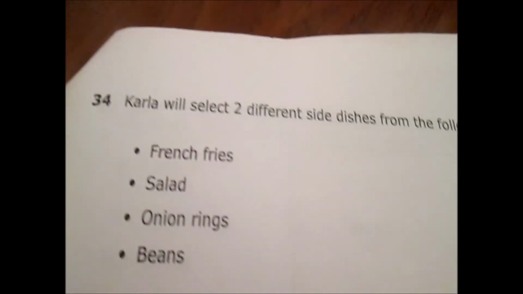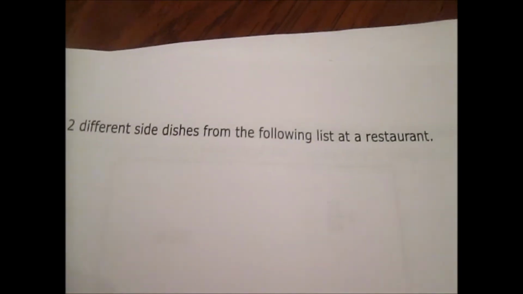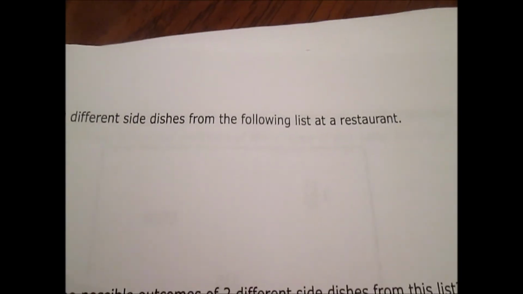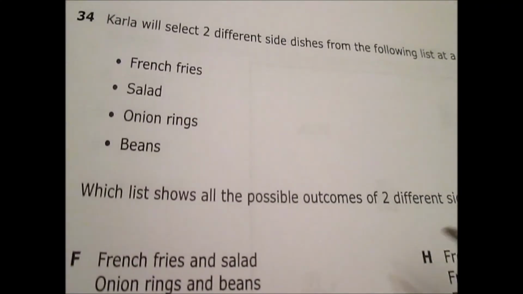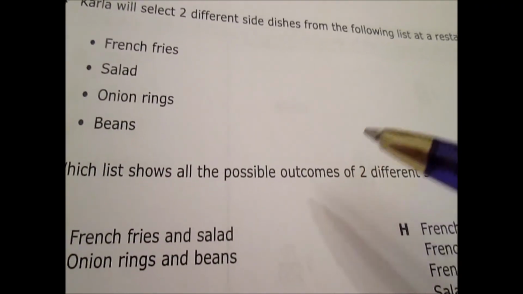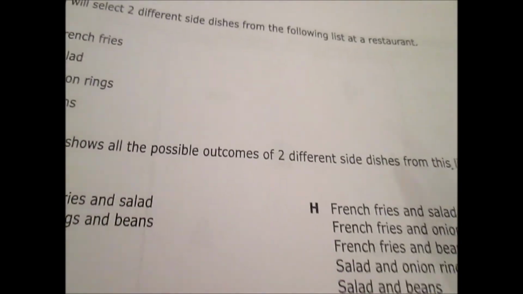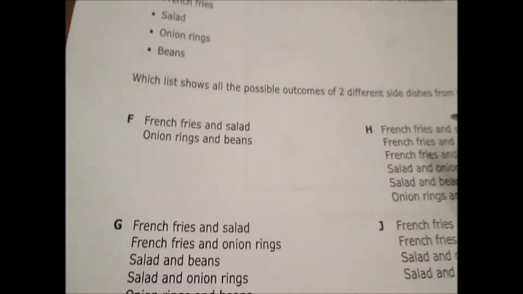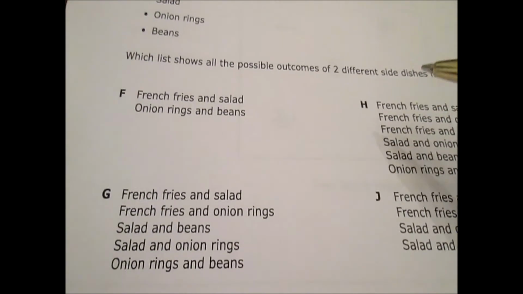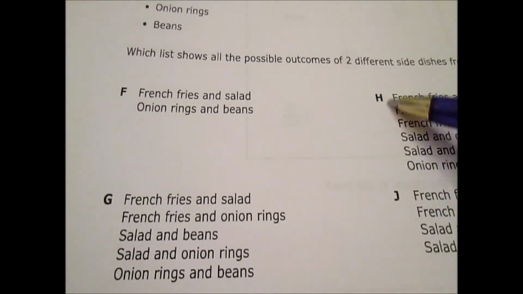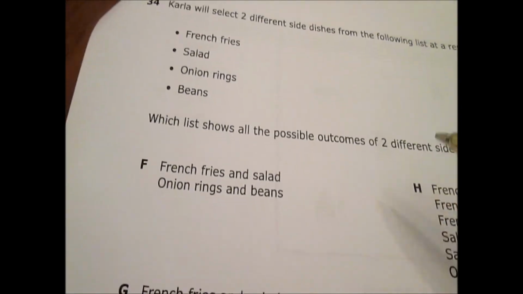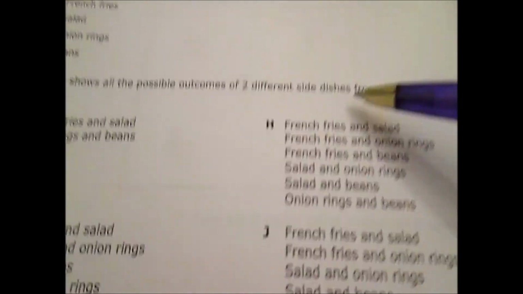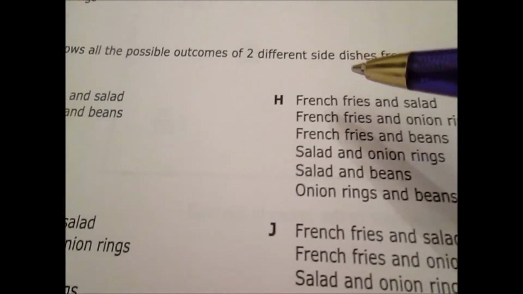Number 34. Carla selects 2 different side dishes from the following list. There are only 4 items on the list, and the question is asking which shows all the possible outcomes of 2 different side dishes from this list. Now, looking at all the answer choices, I would look at the one that has the most listed first, because it probably covers all the possibilities. So I look at the biggest list first, and I need to make sure that there are no repeats.